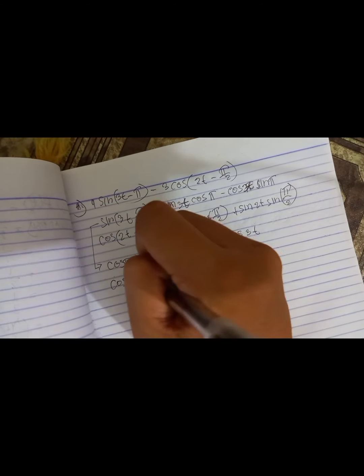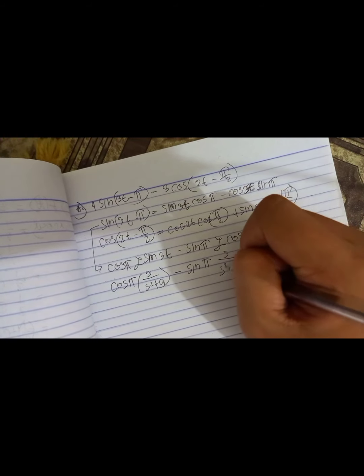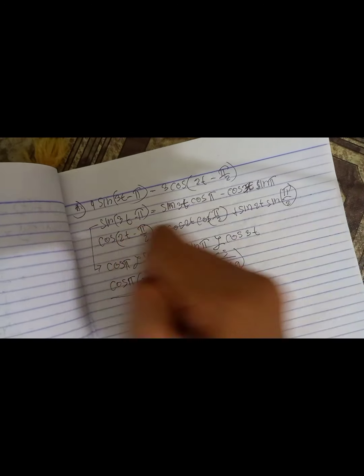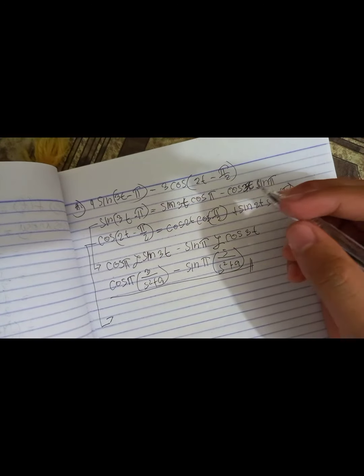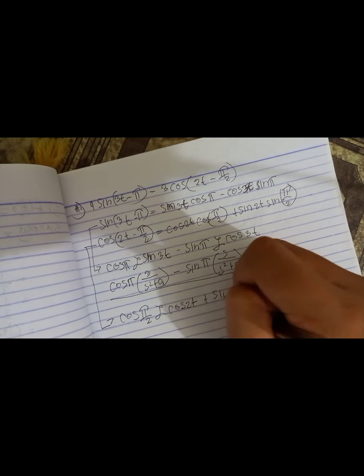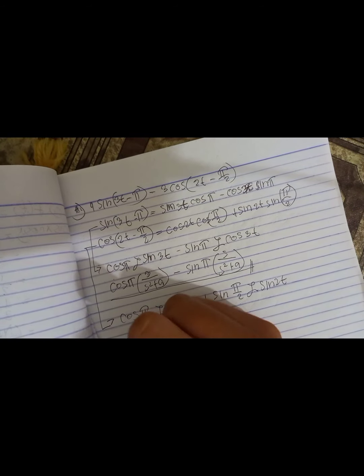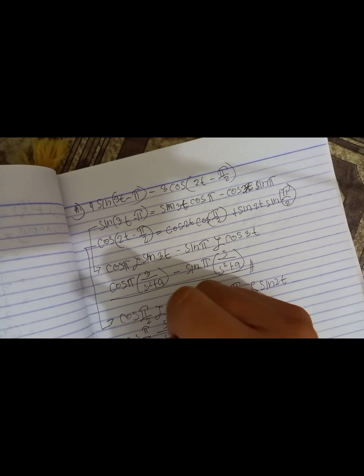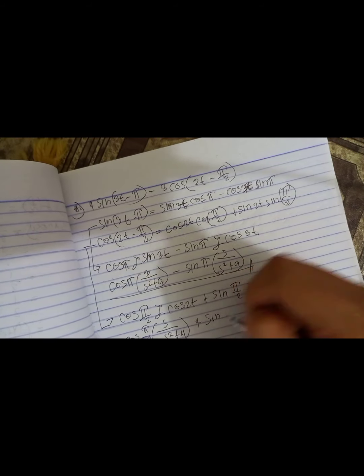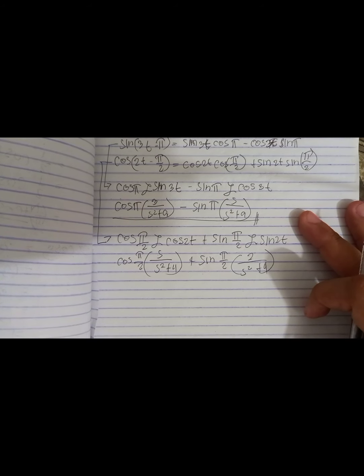So we have to simplify the Laplace transform, where sine 3t is equal to 3 over s squared plus 9 and cosine 3t is equal to s over s squared plus 9. So the next step is get the value of the cosine 2 angle, which is cosine pi over 2 Laplace transform of cosine 2t plus sine pi over 2 Laplace transform of sine 2t, and then get the value in Laplace transform.